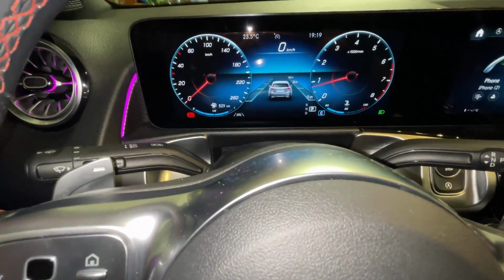So that's how you can turn on or off the headlight on your Mercedes-Benz.